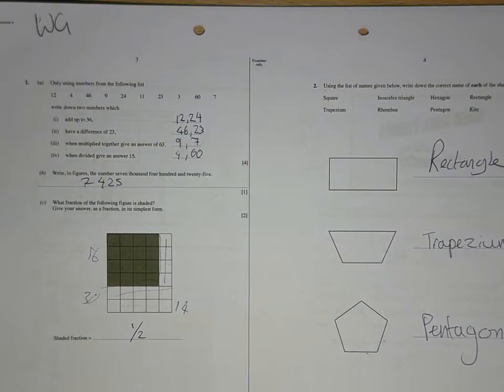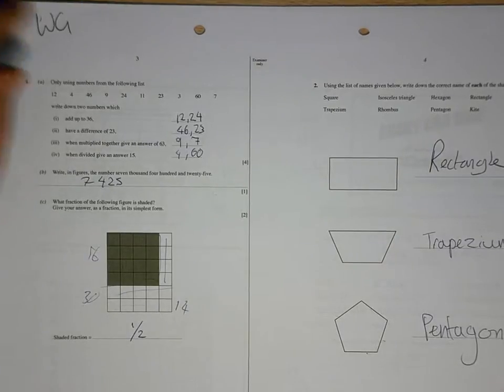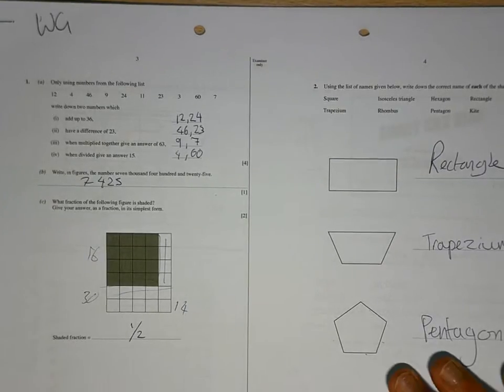Okay, Will, so back in November on the paper one, you scored 58, which was only a few marks off what you would have needed for grade C. So let's see how much of that you still got in you and how much of it has leaked away in the last 2 months.